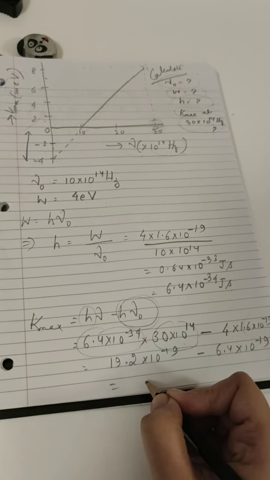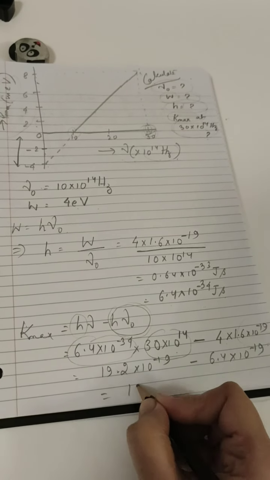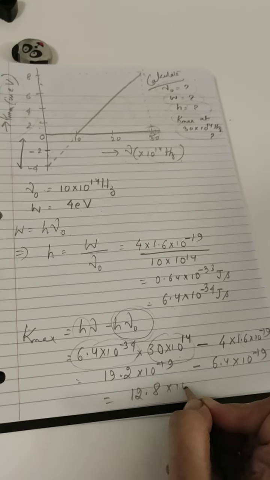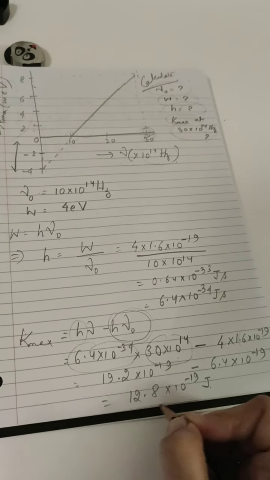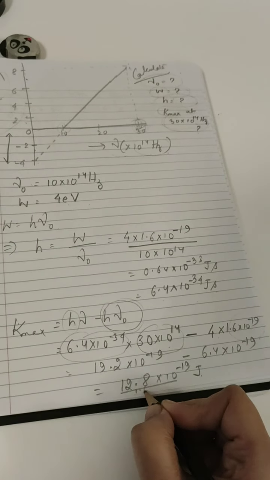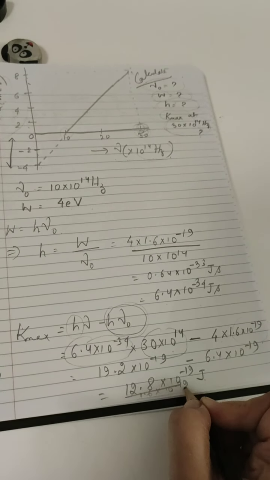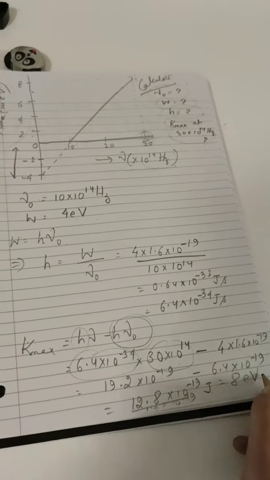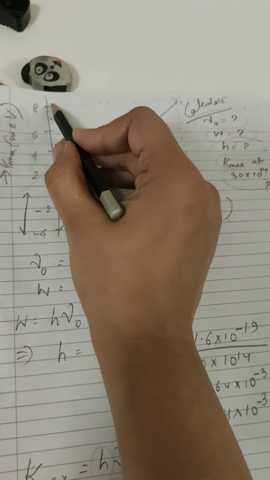That is, it will come out to 12.8 into 10 to the power minus 19 joule, which you can change to electron volt by dividing by 1.6 into 10 to the power minus 19. You will get 8 electron volt. That is what it is.